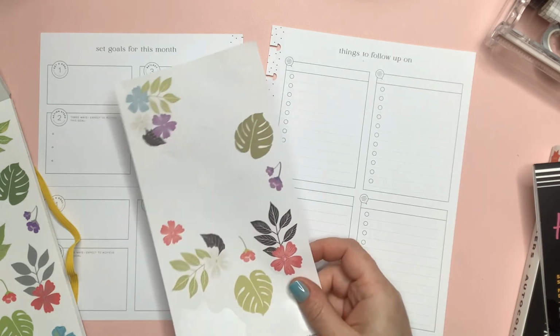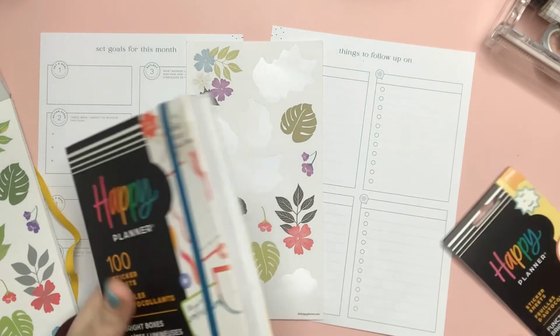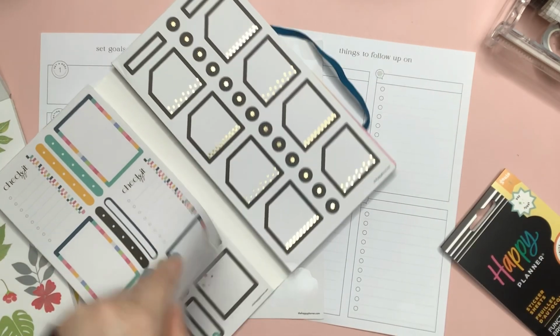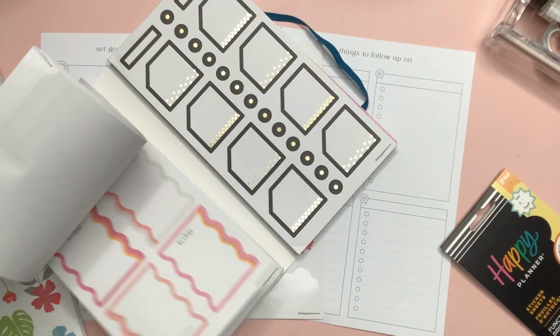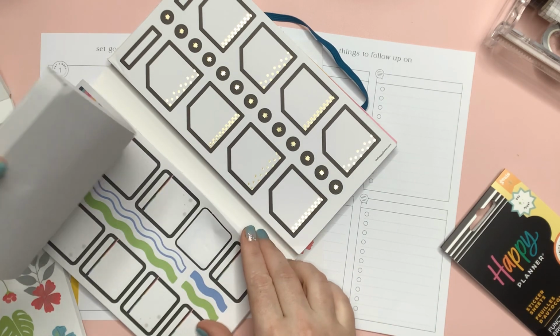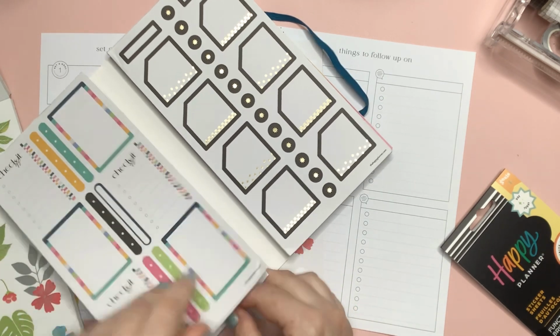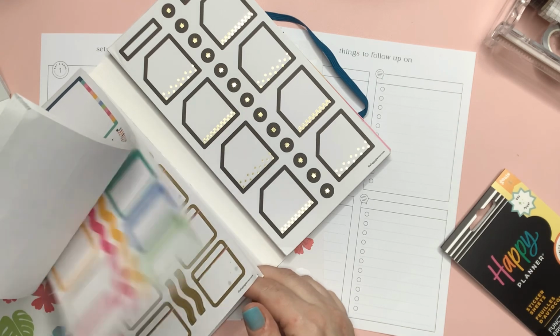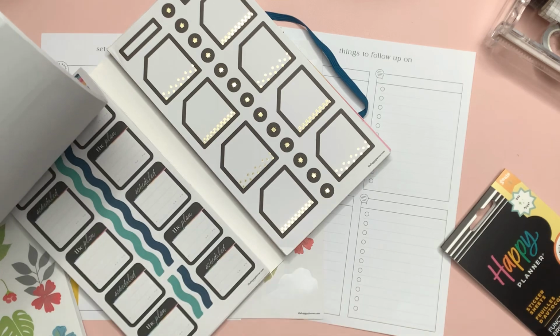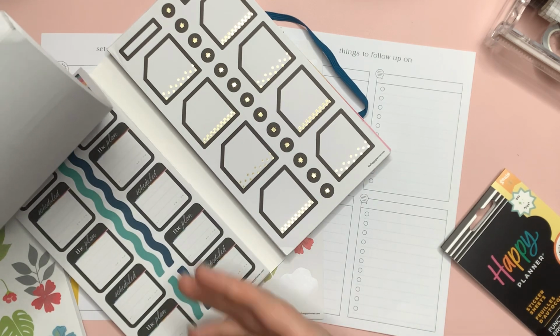And I think what I would also like to do is, I know that there are some washi strips in this one. So what if I pair it with washi strips? I'm looking to see if there are colors that are kind of similar to these stickers.